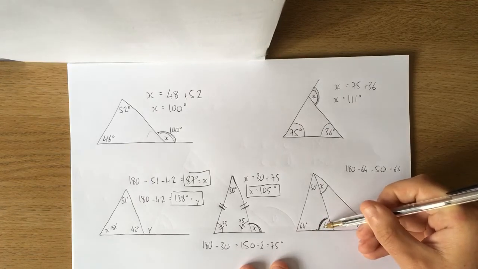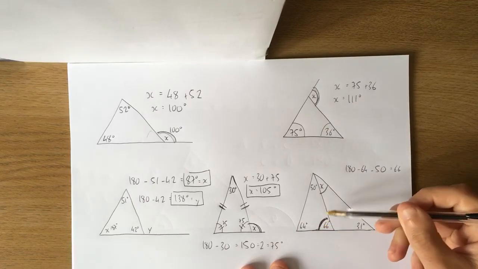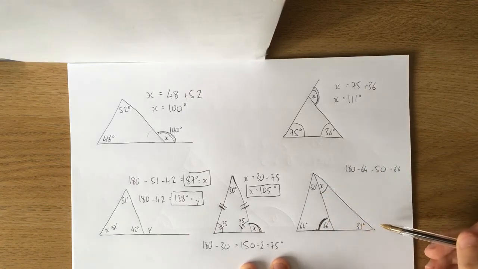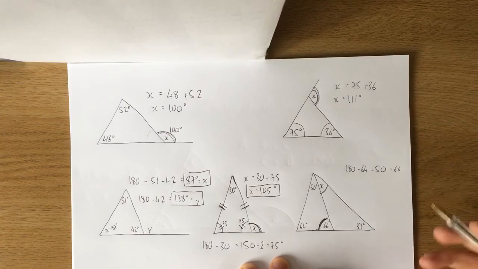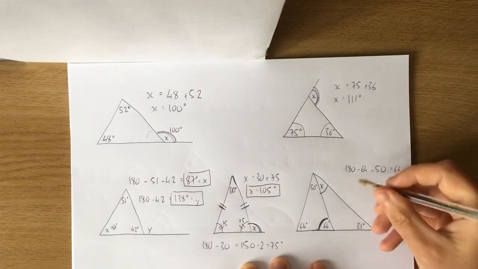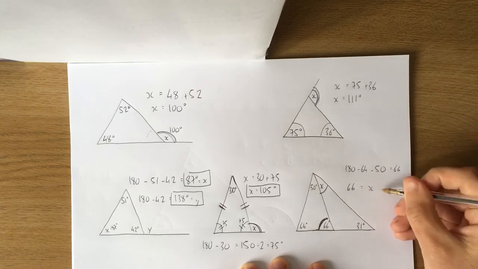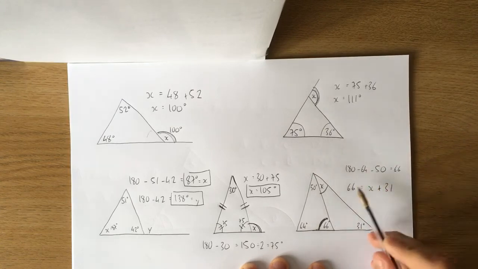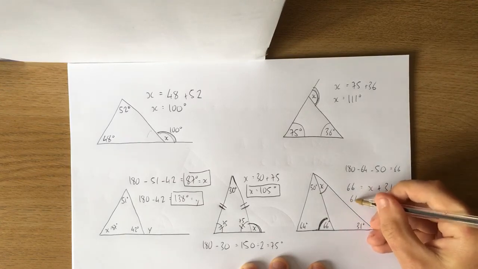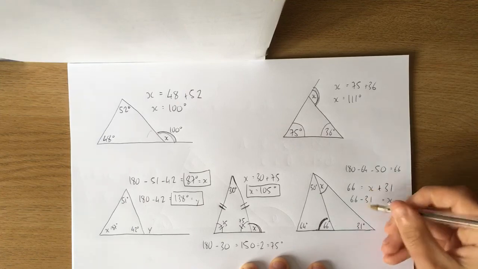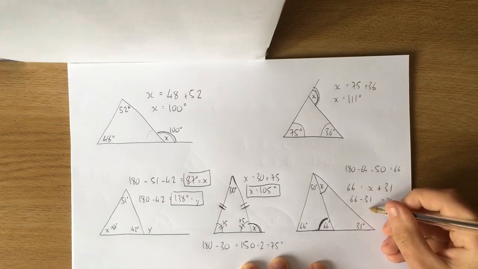So 66 should be equal to x plus 31. So you could figure it out that way as well. So 66, the exterior angle, is equal to x plus 31. So how would you figure out that? You'd do 66 minus 31. That will tell you what the missing angle is, and that is 35 degrees.